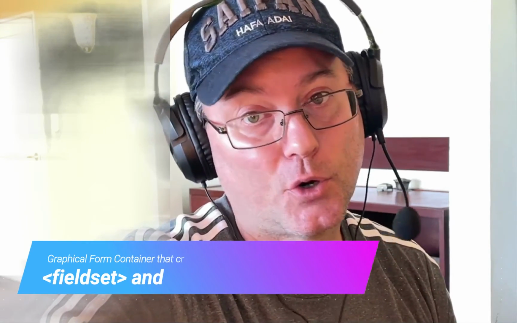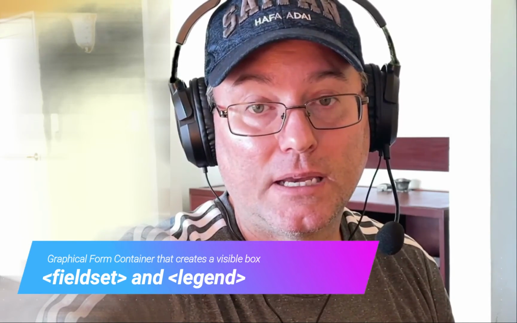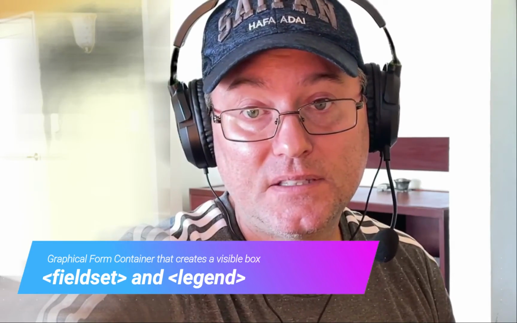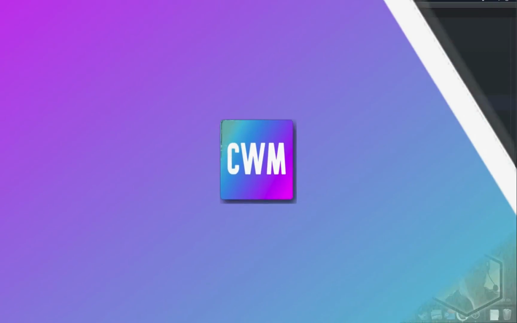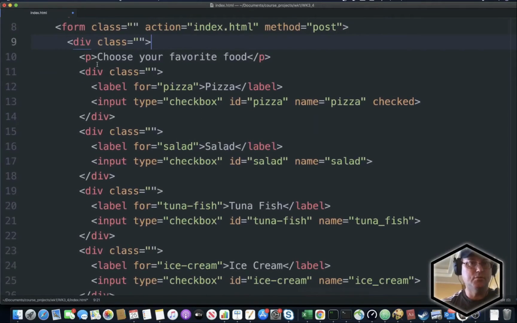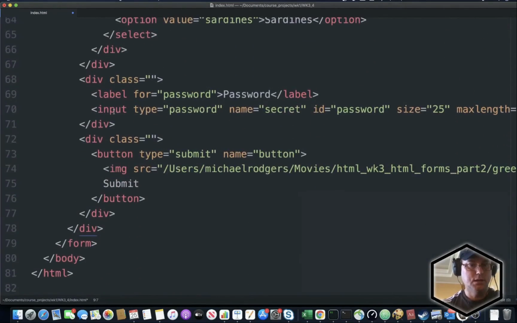The last widget we're going to consider is a type of container for form elements, and it's called the fieldset. The fieldset tag groups related form widgets together and draws a box around the related widgets. The legend tag, which goes with the fieldset, is the caption for the fieldset. Let's go ahead and do it in Atom. We're going to go ahead and wrap each of these items in a fieldset, but before we do, I want to select and make sure we have the right locations for our items.